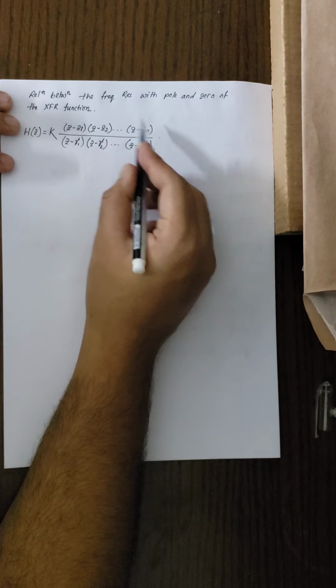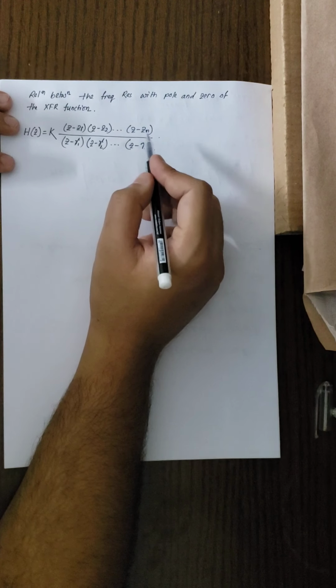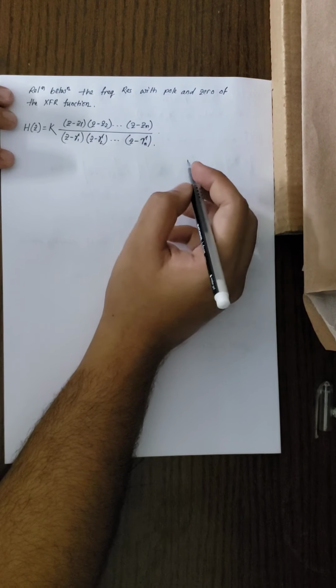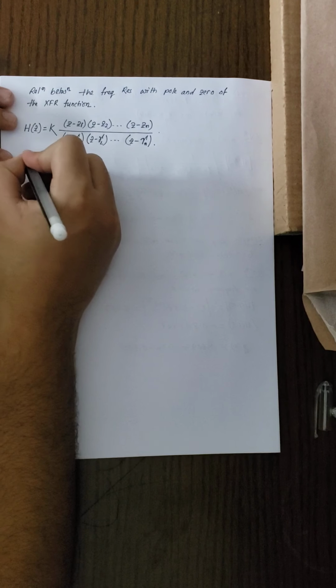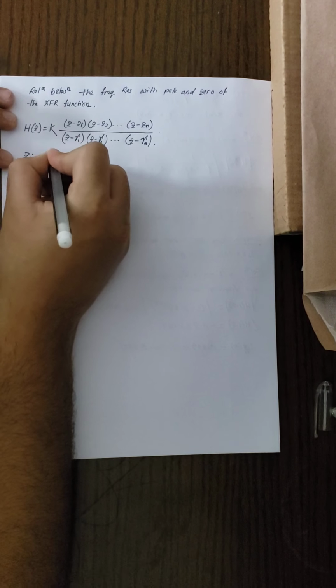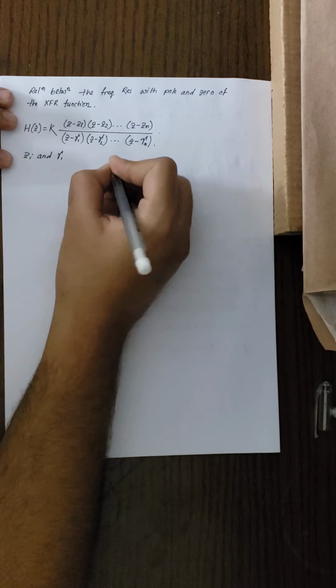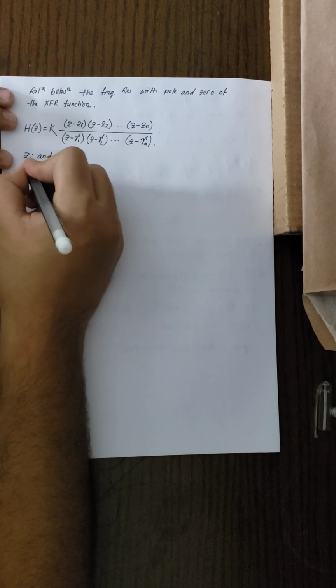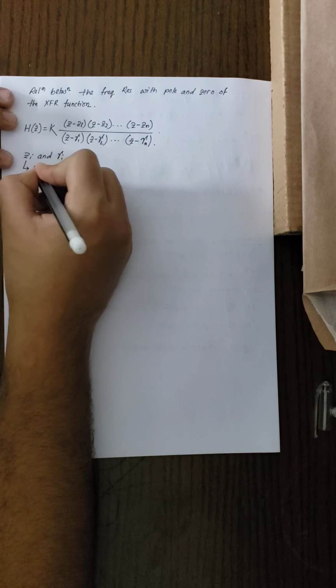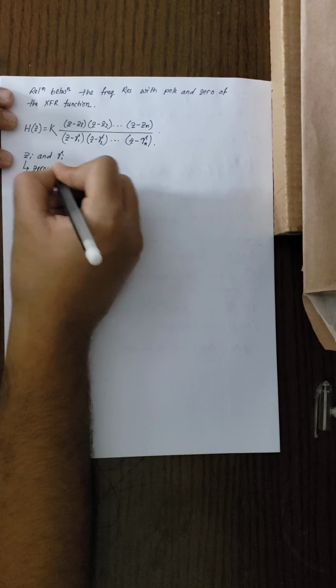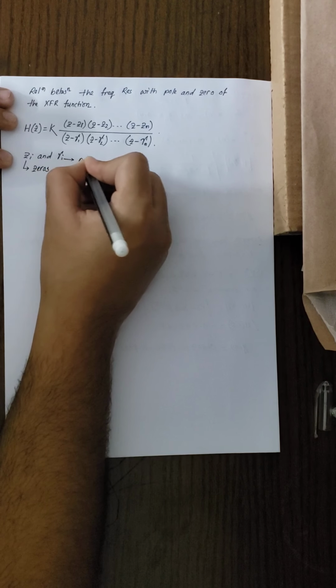Evidently, for a transfer function given in this form, as we have learned from the z-transform, the zi will be our zeros, and the gamma i will be the poles of the system.